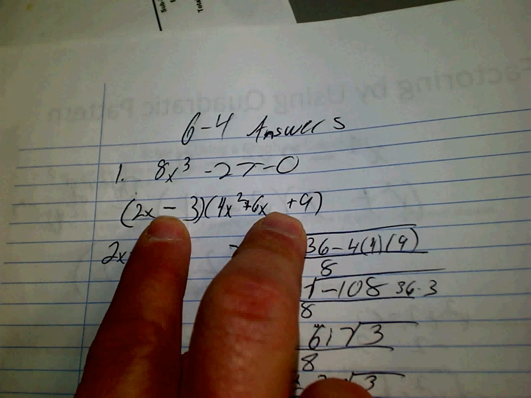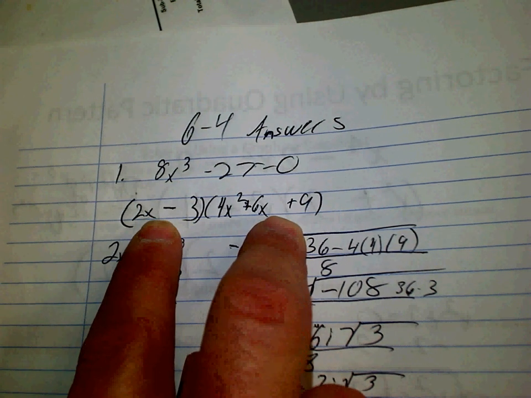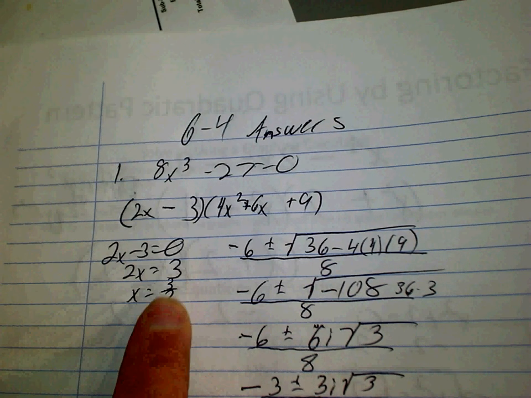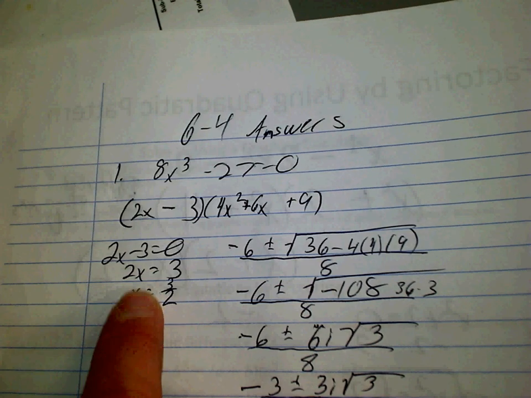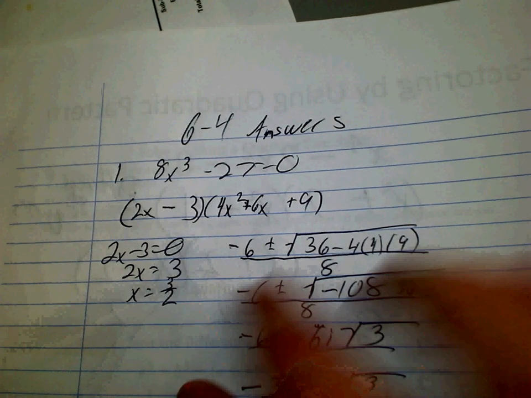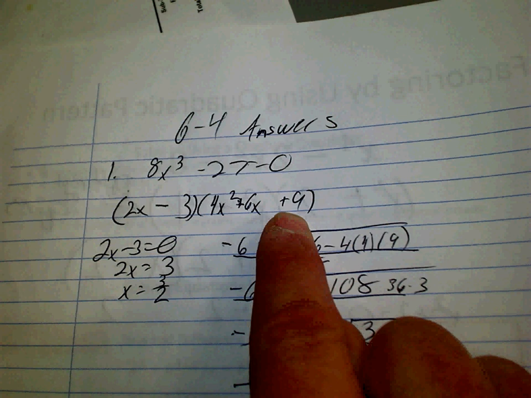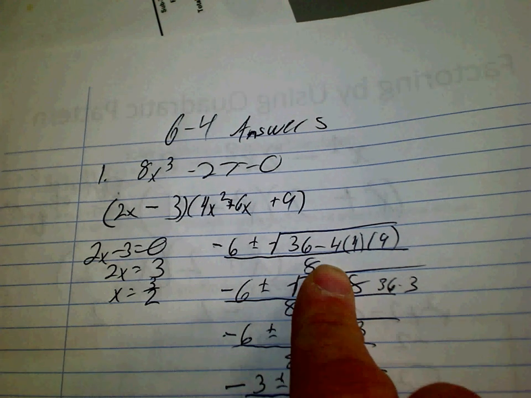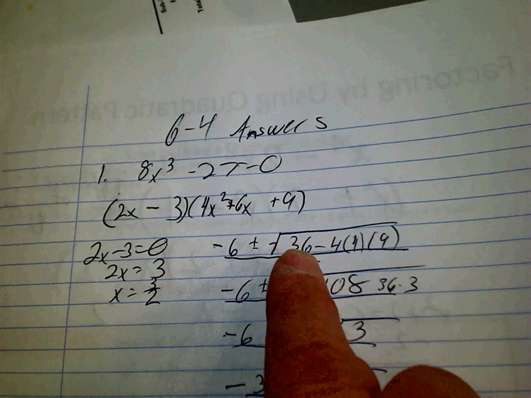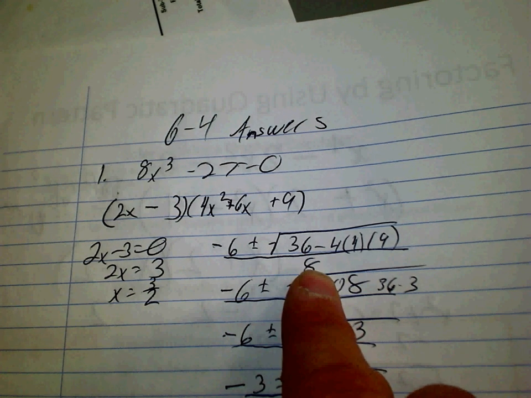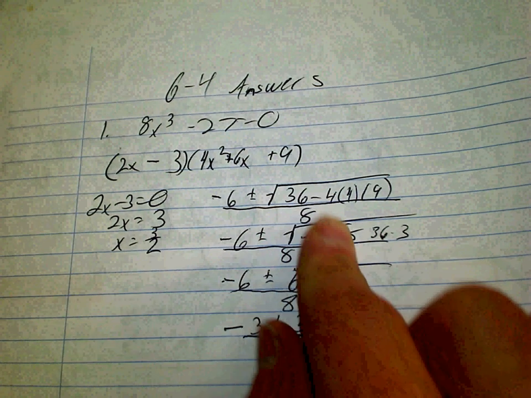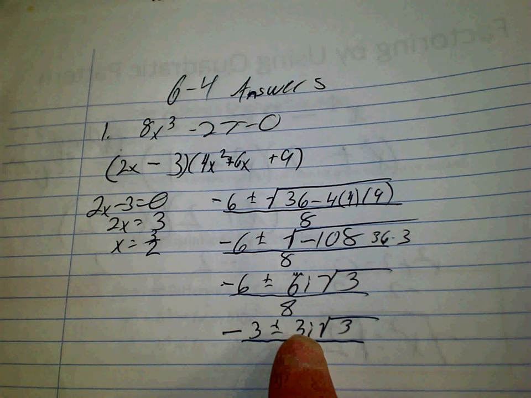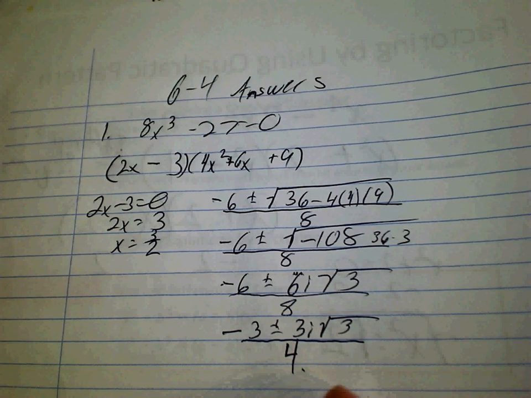This is out of the booklet. This is the way to factor a difference of cubes. 2x minus 3, if you set that factor equal to 0, you add the 3, divide by 2, and you get 3 halves, or 1 1/2. This portion does not factor, so we use the quadratic formula: negative b plus or minus the square root of b squared minus 4ac, all over 2a. The quadratic formula simplifies down to negative 3 plus or minus 3i root 3, over 4.